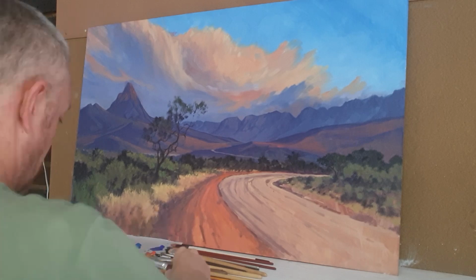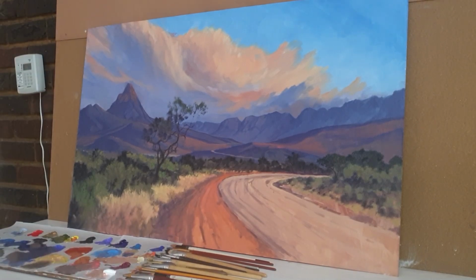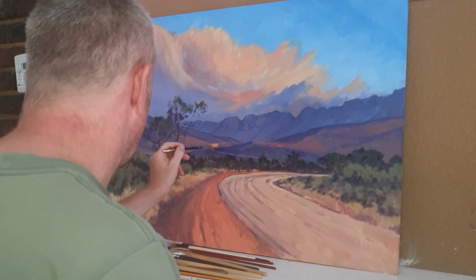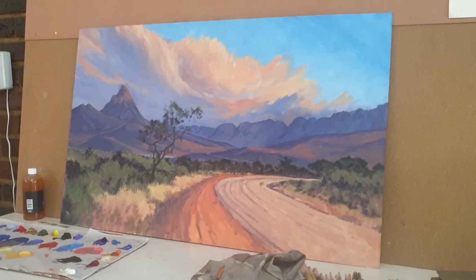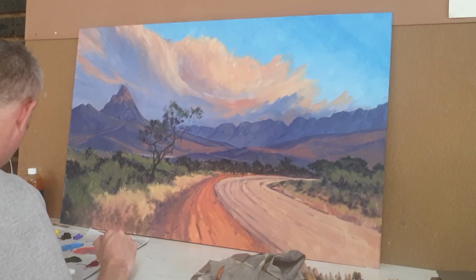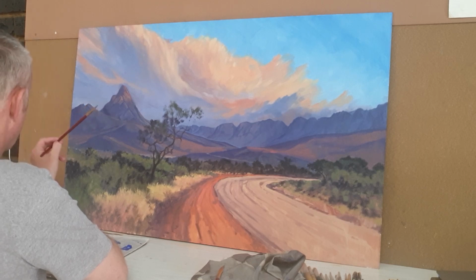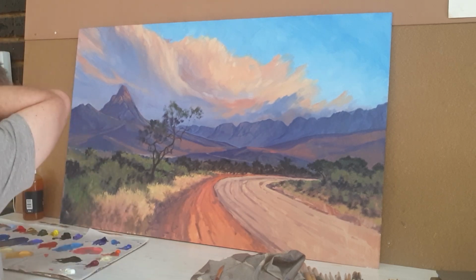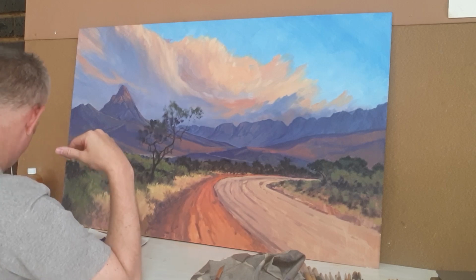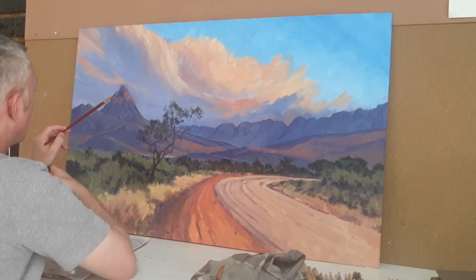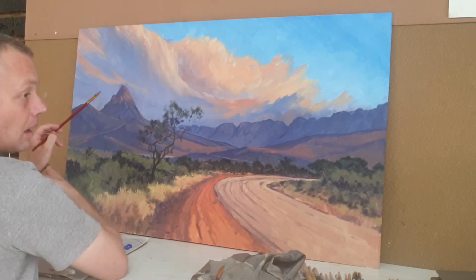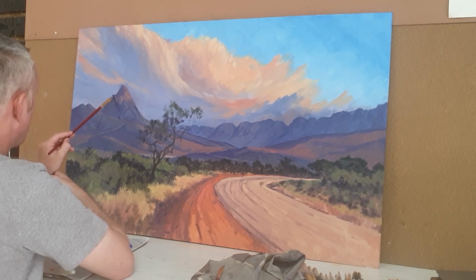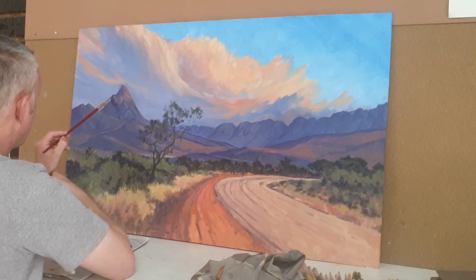So I'm adding in a pathway up the foothills of the mountains in the middle ground to help with the eye traveling in the picture and guiding the eye through different aspects of this painting, past those mountains in the distance, up to see the clouds and towards the tree over there.